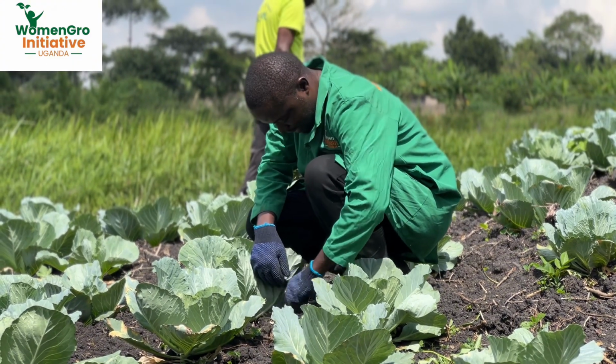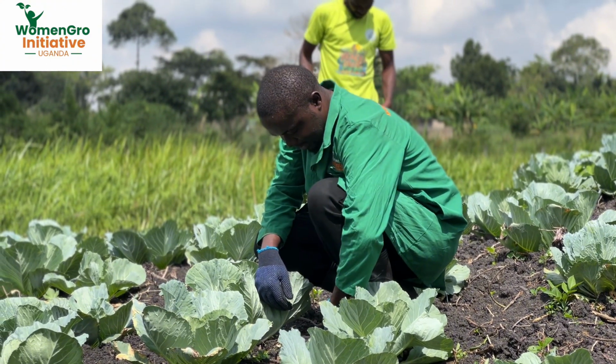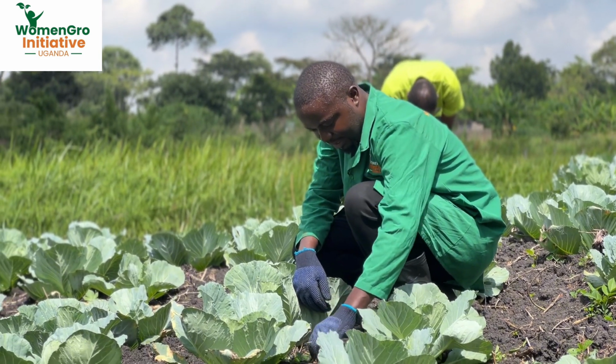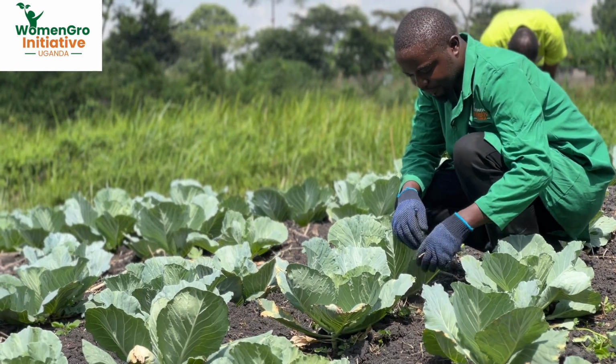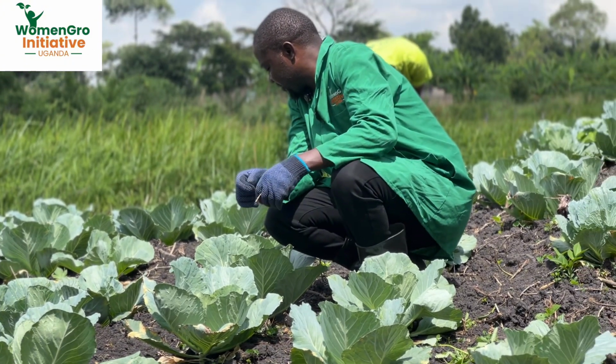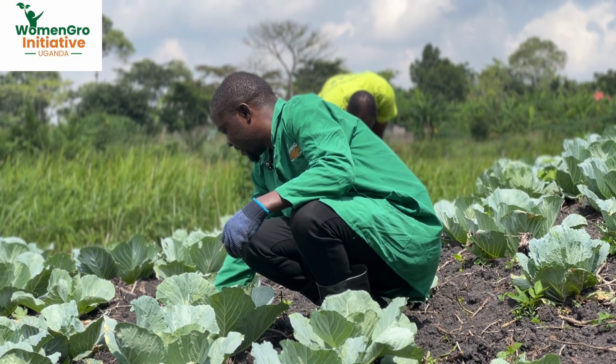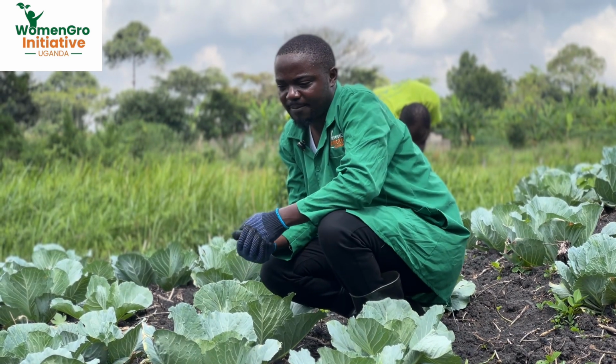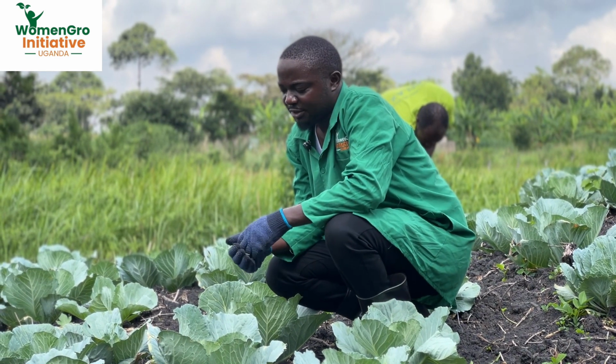After watering the nursery, you do it every day depending on the temperature, on the weather. That process of watering should be done every day, in the morning and in the afternoon, depending on the weather, on the ways of the area.